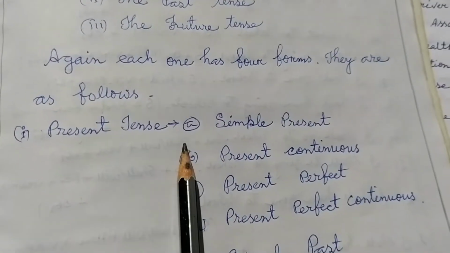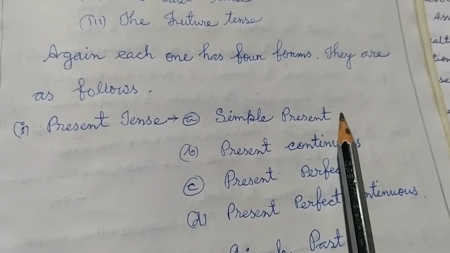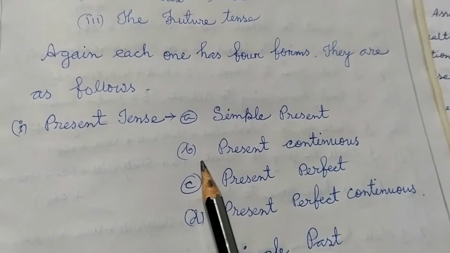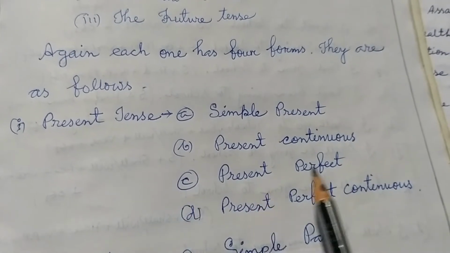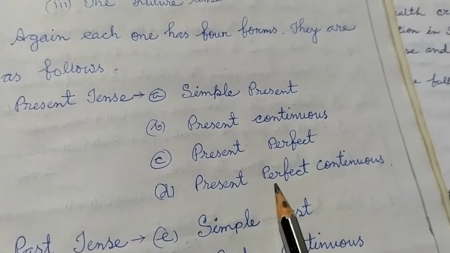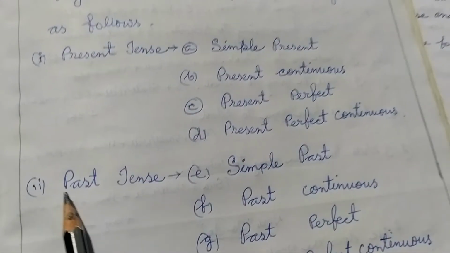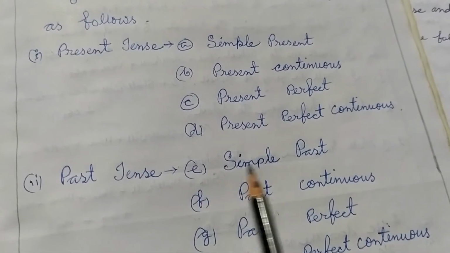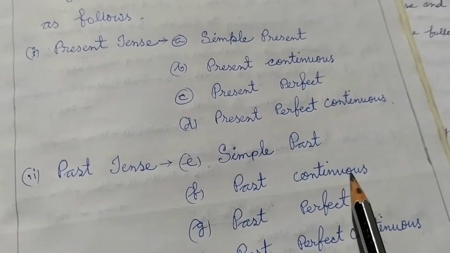Number 1, present tense. A subnumber, simple present. B subnumber, present continuous. C subnumber, present perfect. D subnumber, present perfect continuous. Next, number 2, past tense. E subnumber, simple past. F subnumber, past continuous.